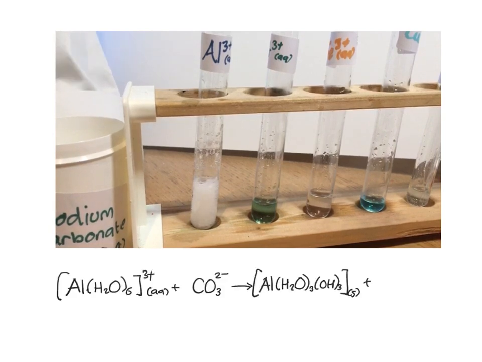So again, the hydrated aluminium ion has exactly the same number of water molecules. The protons are removed and they react with the carbonate ions. So remember you need 2 of the aqua ions to react with 3 of the carbonates, and therefore you're going to form 2 of these.